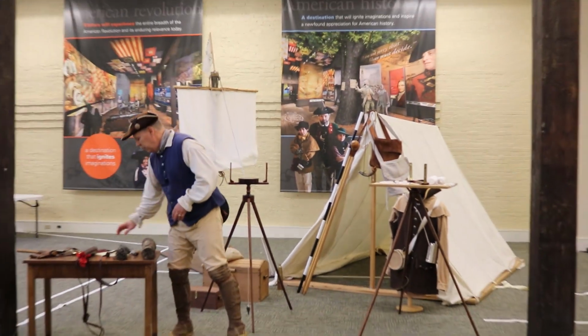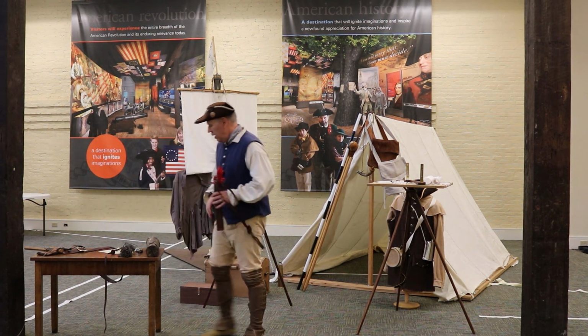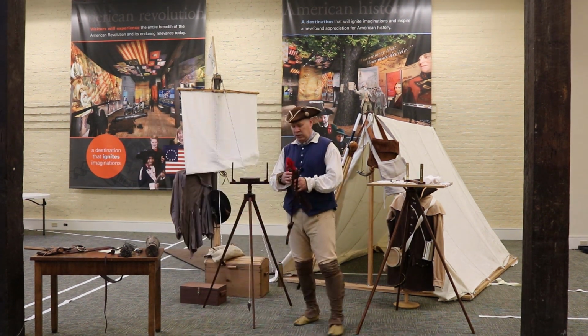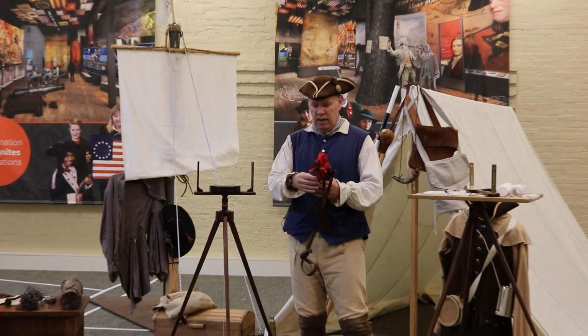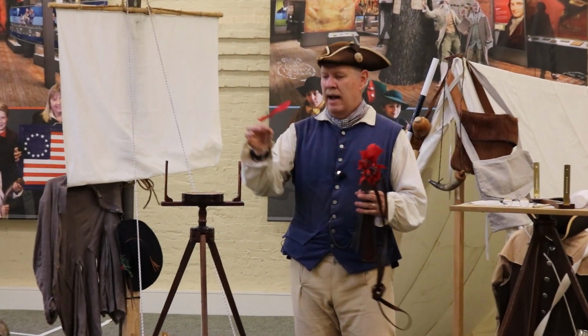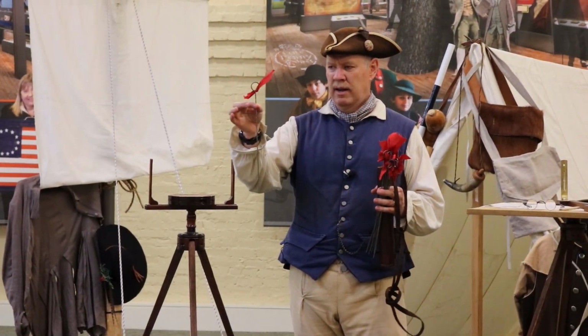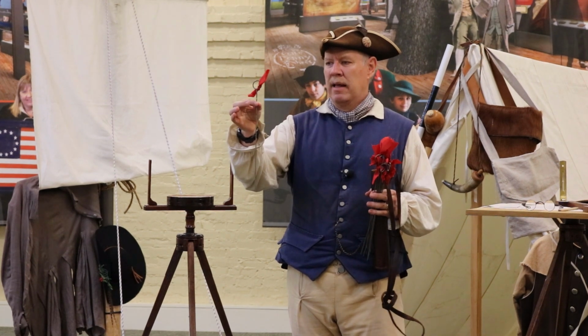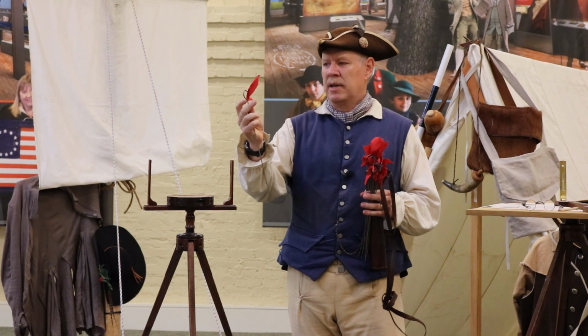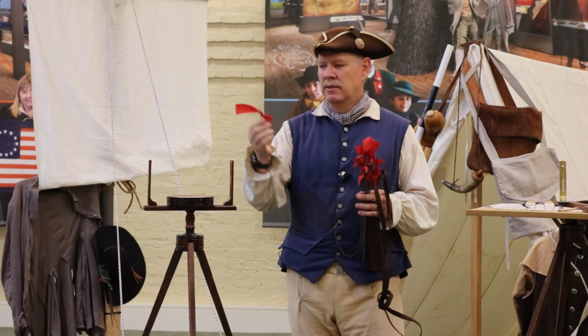The other thing they would have had is these survey pins. Nine of these pins are in a set. Basically, it's just a little metal rod. These are sometimes called survey arrows or survey pins.